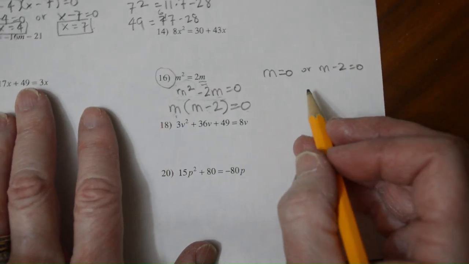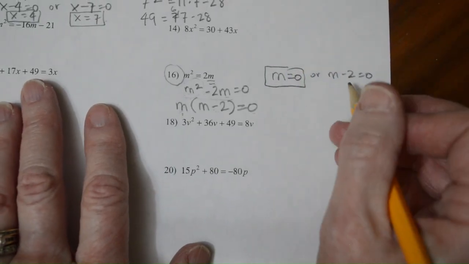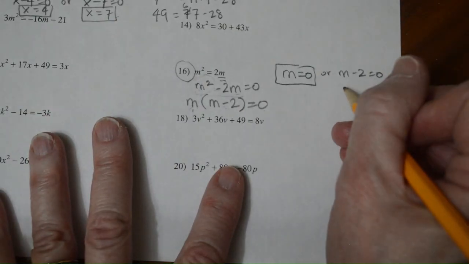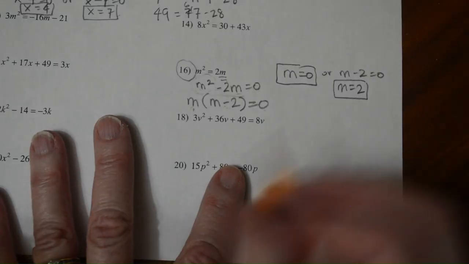Well, if it's m equals 0, then I don't really have anything to do. It's just m equals 0. Or if m minus 2 is equal to 0, then that tells me m equals 2. All right, so those would be the two things.